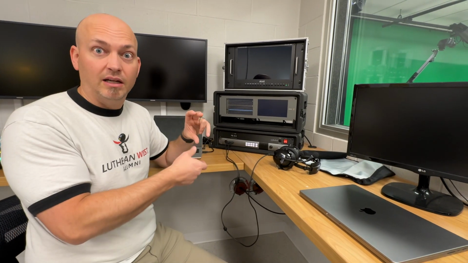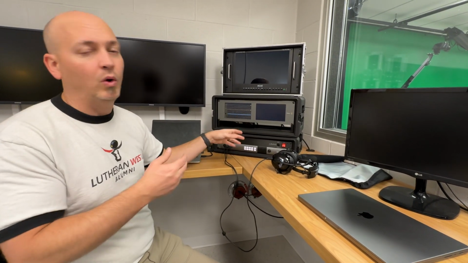There's actually 2 of these that can either be used for 8 different fiber optic sources or 1 for a mobile cart if you wanted to have a mobile production studio.